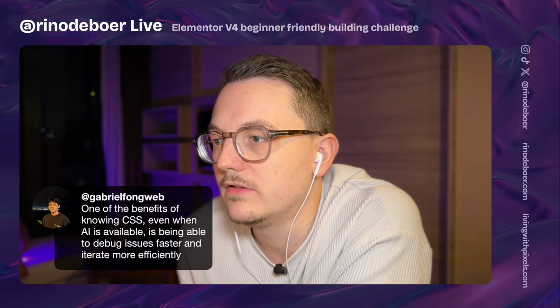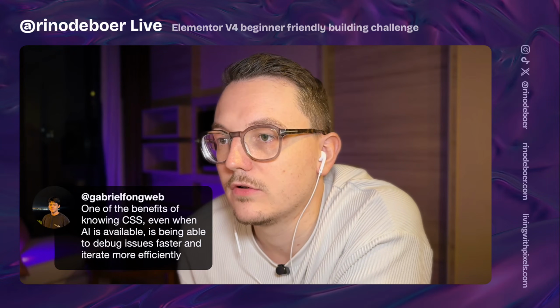One of the benefits of knowing CSS when AI is being able to debug issues fast and iterate more efficiently. I don't know if you can debug faster. I mean, I'm learning V4. You cannot judge this stream and then say, hey, it's slower to use Elementor. No, because now I know where the Z index is. So now I don't ever have to look for it anymore. I know where it is right now. It's in layout and in position and in relative. It's just a few clicks.